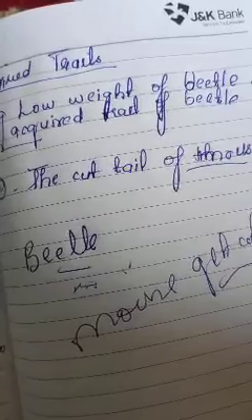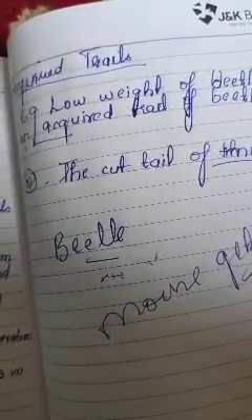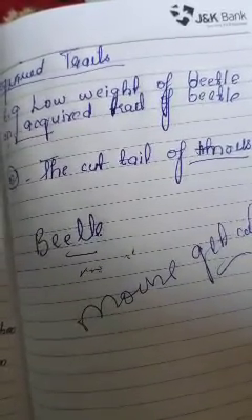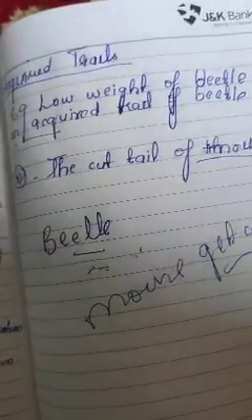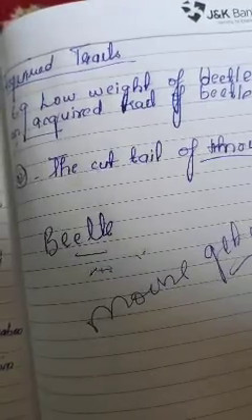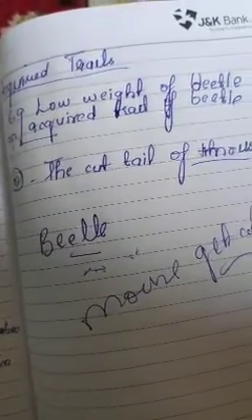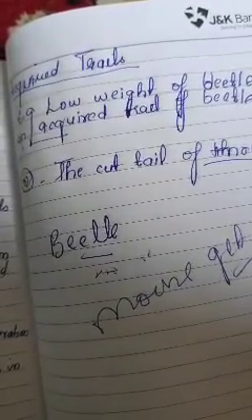Or we can say when the weight of a beetle is reduced too much during starvation, then though there is a change in the normal body cells of the beetle, no change takes place in the genes present in its reproductive cells. And since there is no change in the genes of gametes, this acquired trait of low weight of the beetle cannot be inherited by its offsprings.